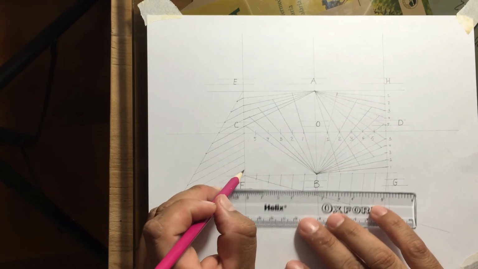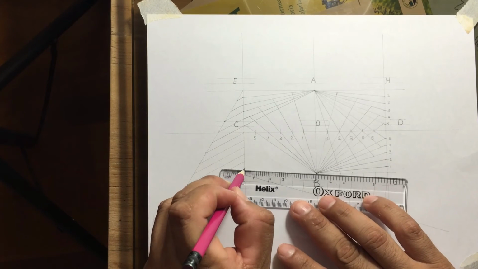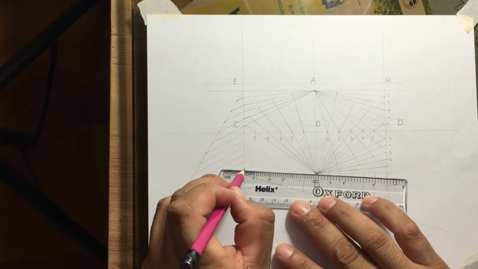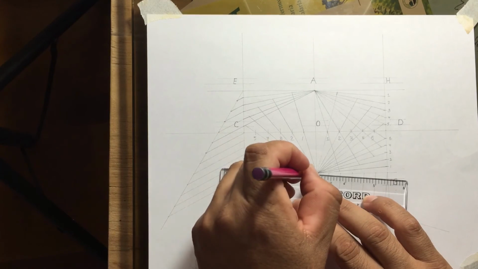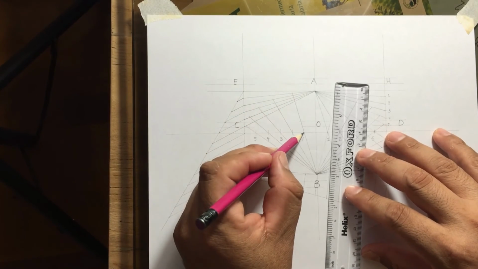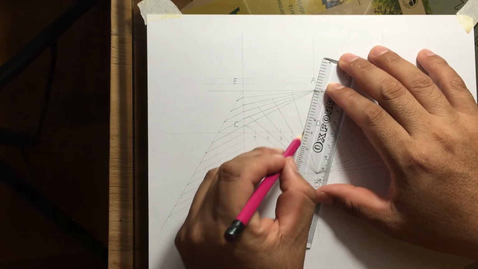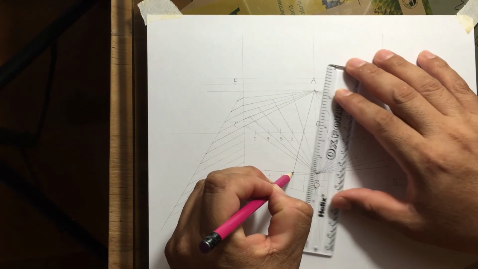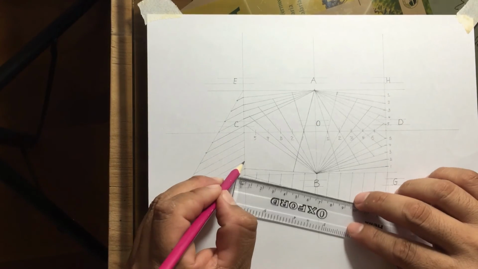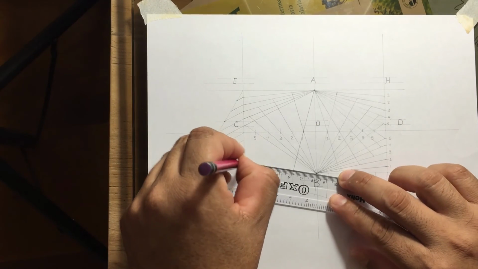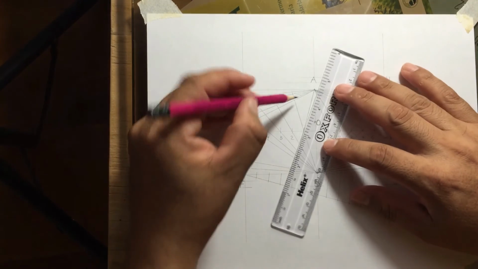I move on to, this is 0, that's 1, B1, and A goes to 1. See? 1, A to 1, there. Then 2, B, A2.